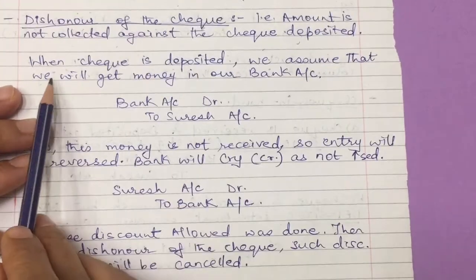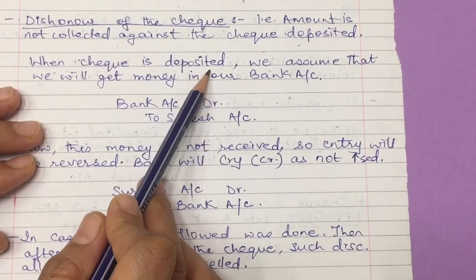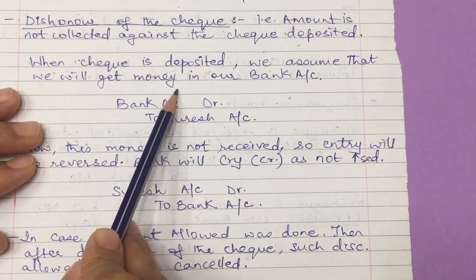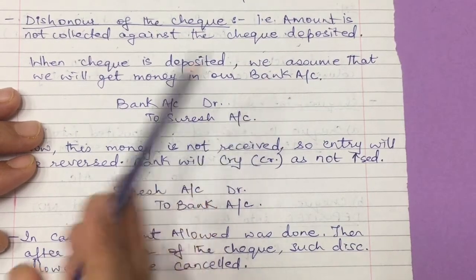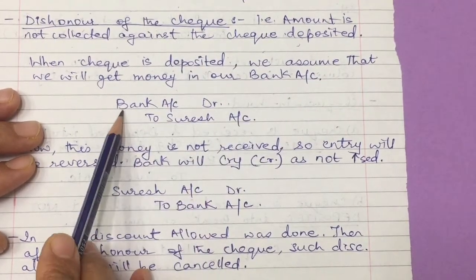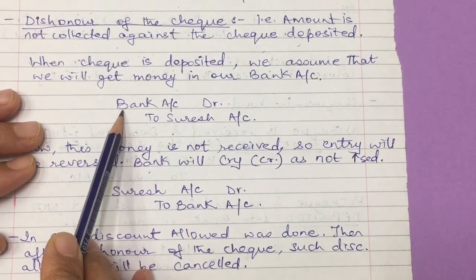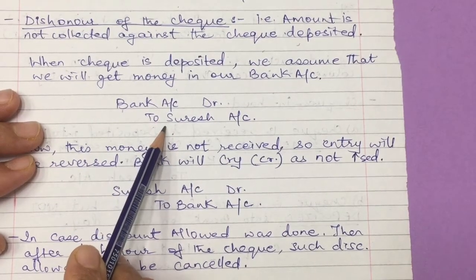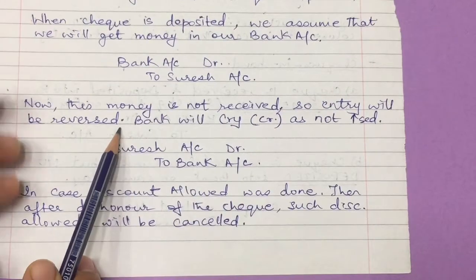Alright. When the check is deposited, we assume that we will get the money in our bank account. That is the logic. That's why we made bank account on the debit side and Suresh account on the credit side. Now this money is not received.